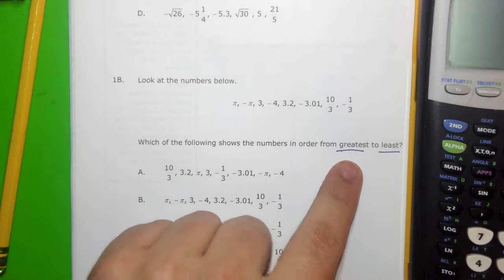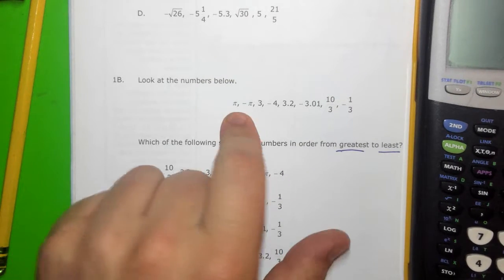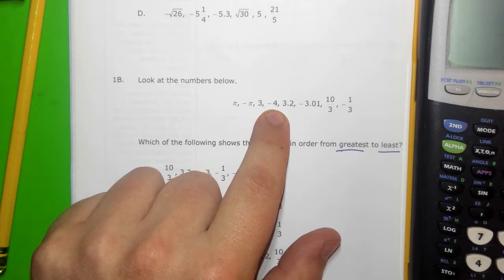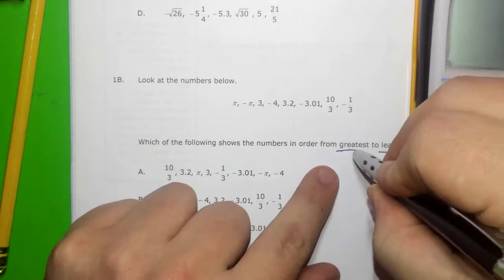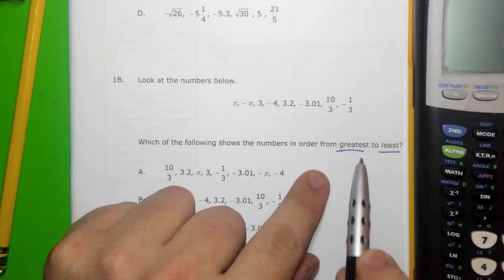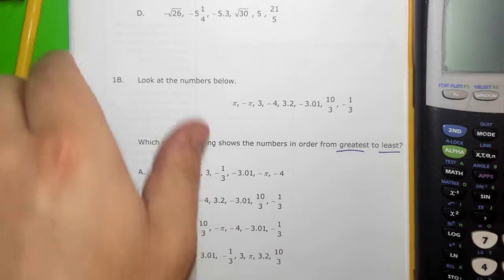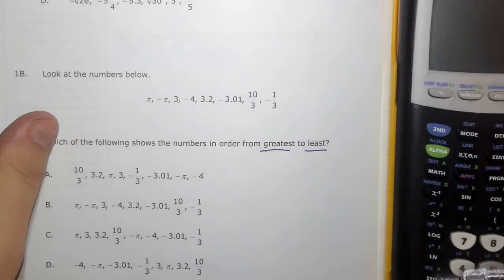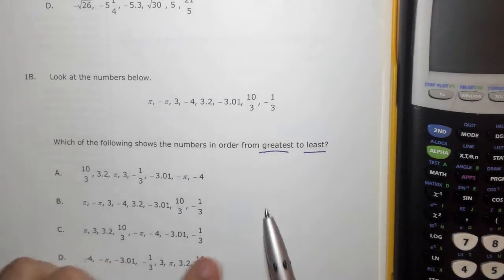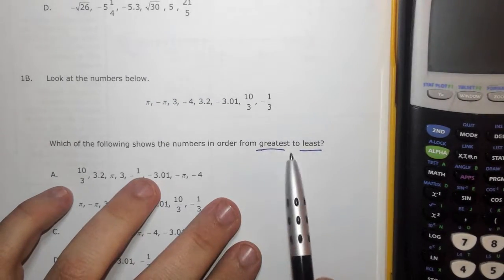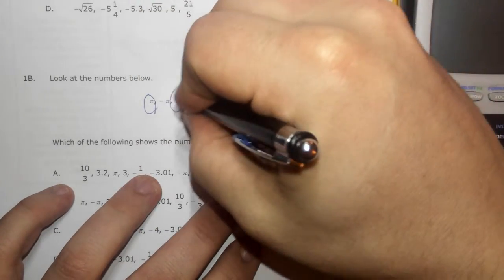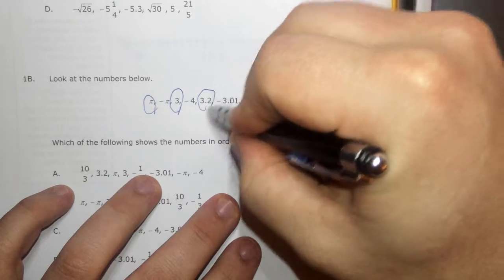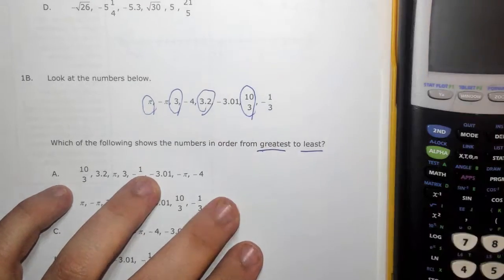All right, so from greatest to least, I need the largest number first. I know my negatives are my smaller ones, so my positives are the ones I'm going to start with. It's really important that you read the question carefully and understand what it's asking you, because in the first one we did, it was least to greatest. Now it is greatest to least, so it's ordered differently. So please underline and pay attention to that. I've got positive pi, positive 3, 3.2, and positive 10/3.